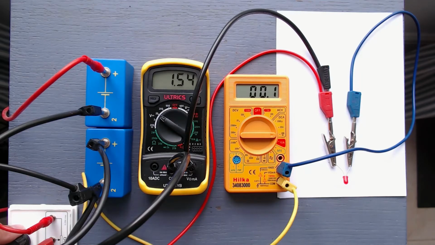Let's go up to 1.6 of a volt. Yep, 1.6 of a volt gives us, well, I think 0.2 or 0.3. And I think, well, it really is between the two. I'll take 0.2 for the moment. So 1.60 volts gives you 0.2 of a milliamp.